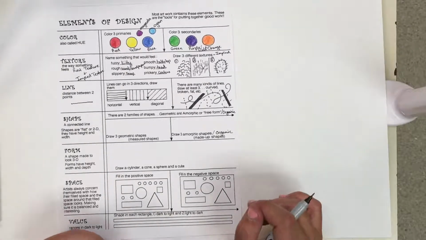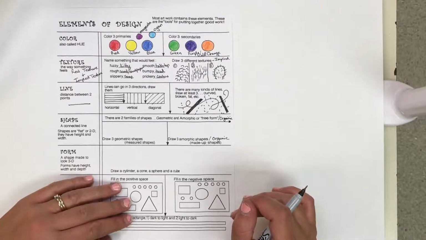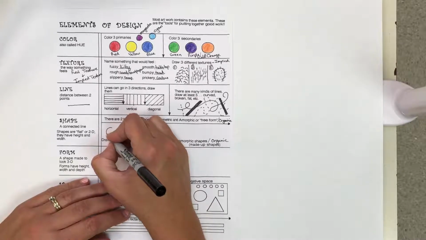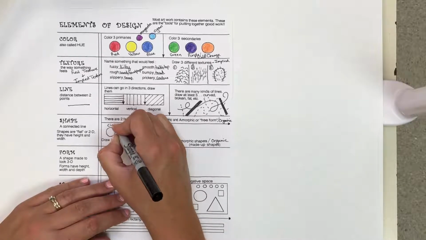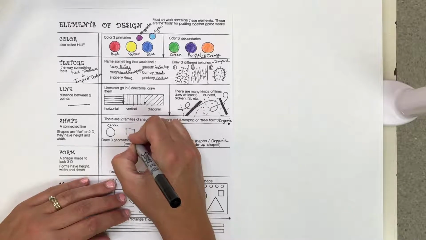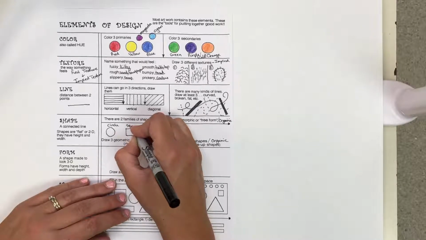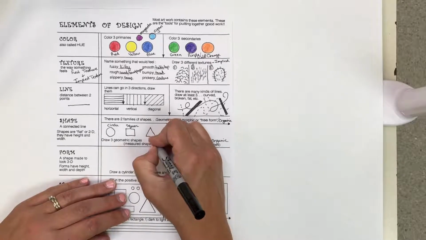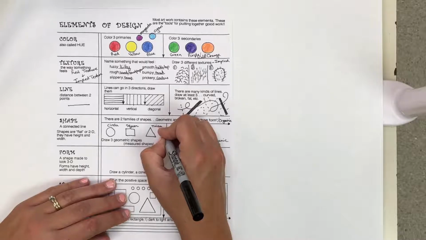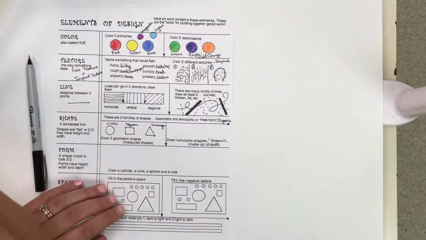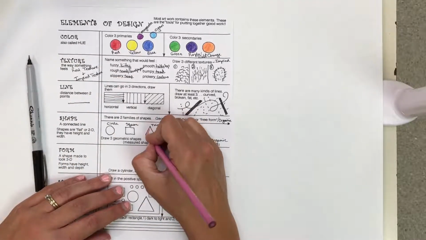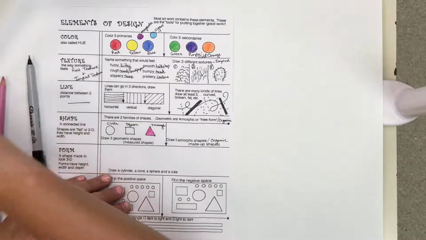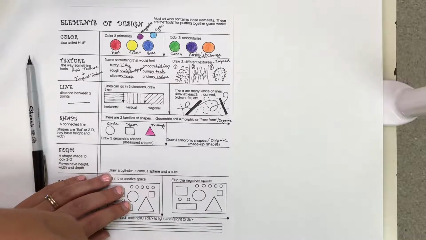Shapes are flat, 2D, right? They have height and width, and they're really just connected lines. So let's draw 3 basic geometric shapes, right? I know we can all think of 3: circle, square, and triangle. Grab any colors you like, folks. Let's give these guys a little fill-in. Notes are fun when we get a chance to use some of our colored pencils, crayons, whatever you happen to have with you.